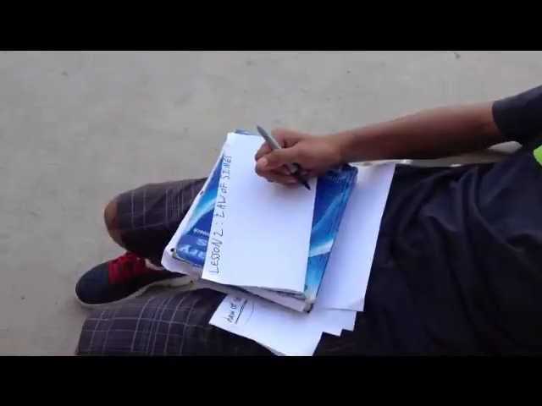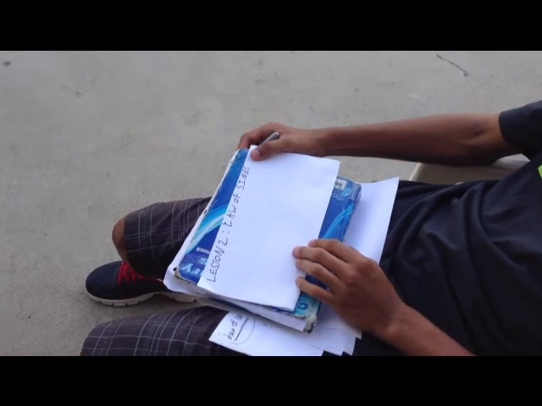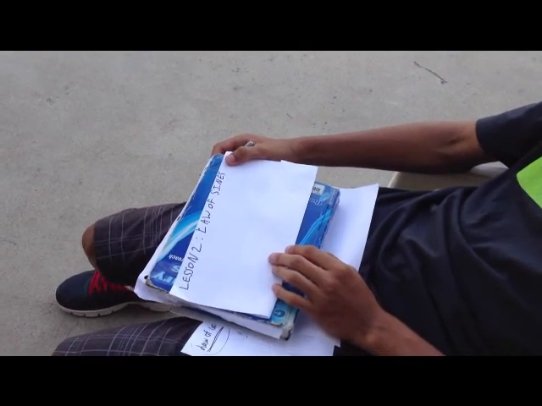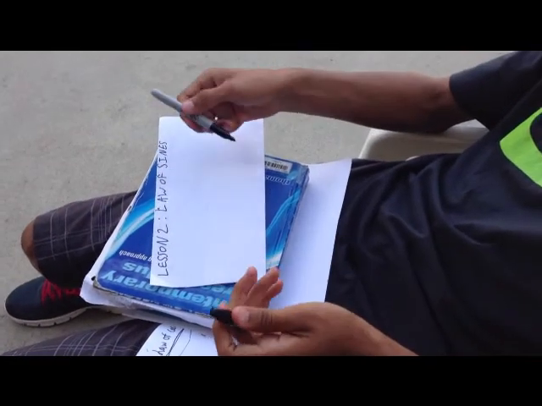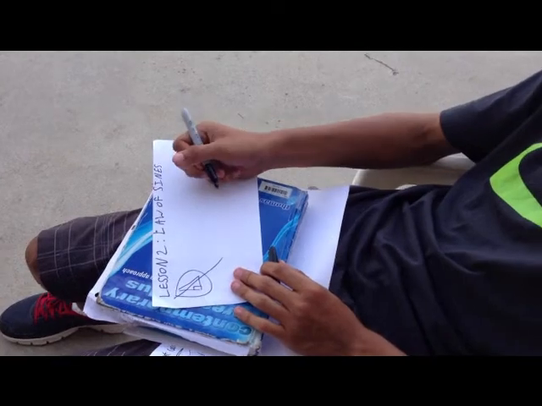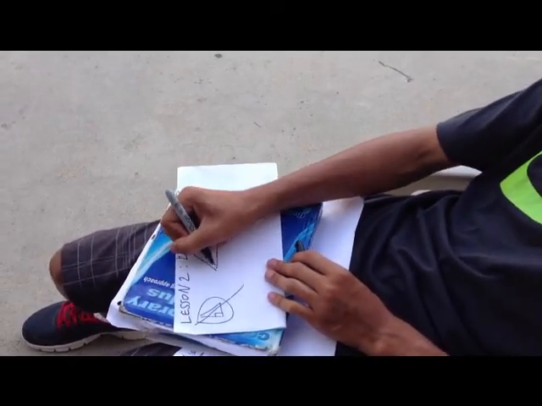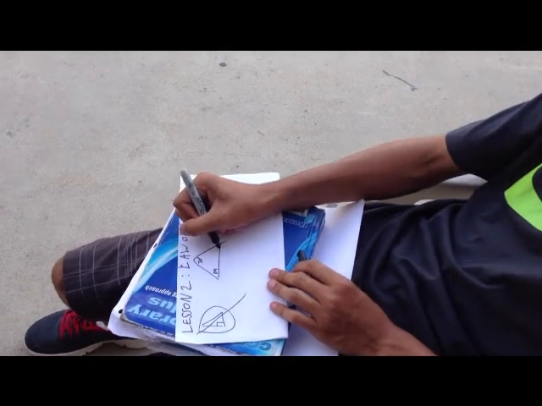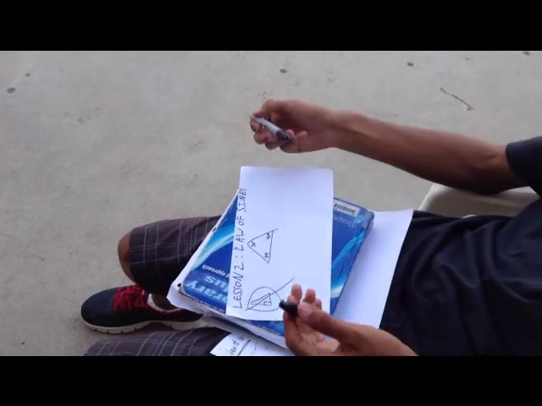Aaron, since there's a law of cosines, is there also a law of sines? Yes, unfortunately. Like the law of cosines, the law of sines does not work on a right triangle. It just works on those weird triangles, like say this is 69, this is 70, and this one is going to be 41.